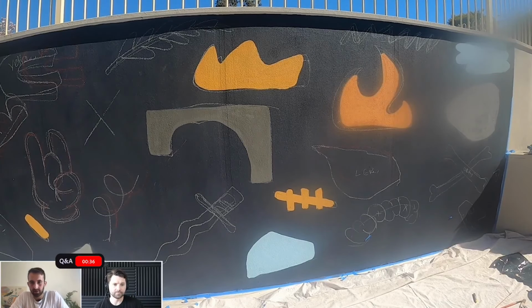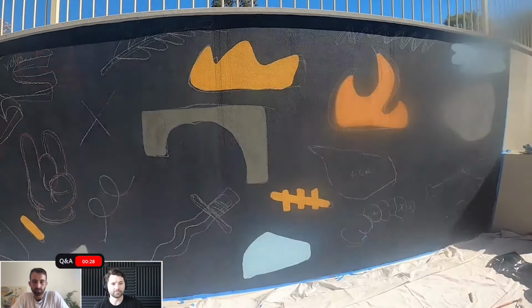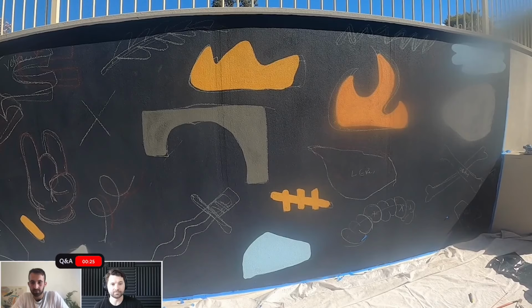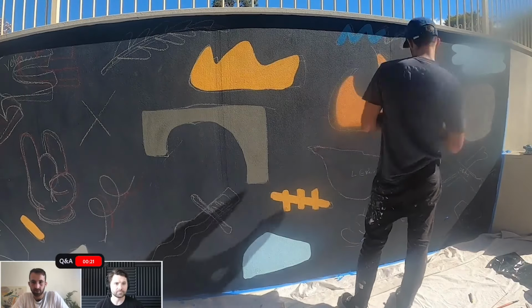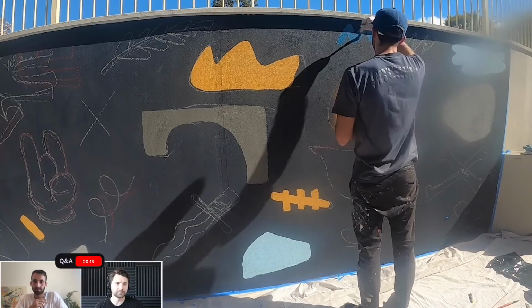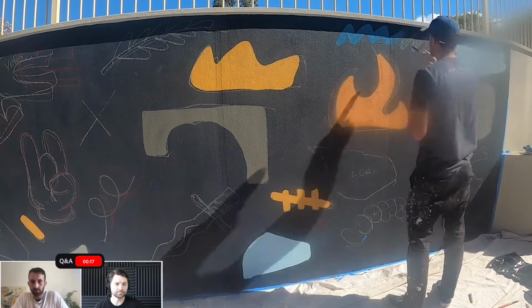Yeah, as you can see there, it's very messy. There's a lot of chalk lines, but I'm not worried about that. I'm just trying to get the right shape and proportion in. So yeah, using that smaller thin brush to do this little bit up here.